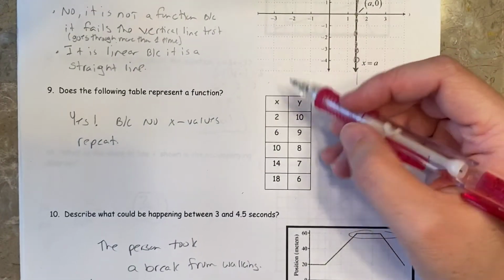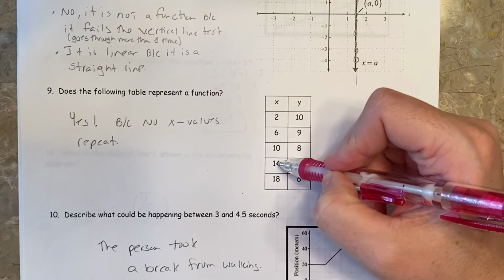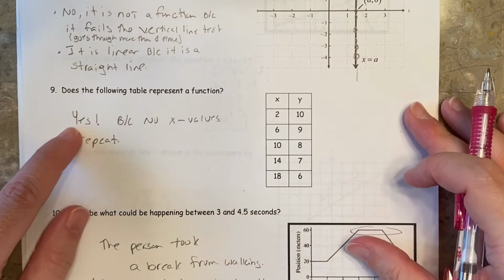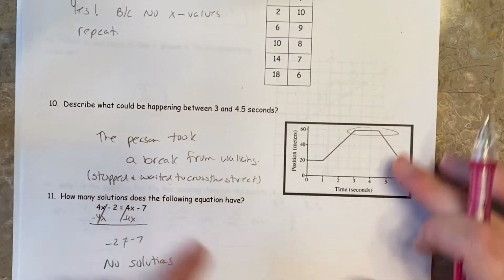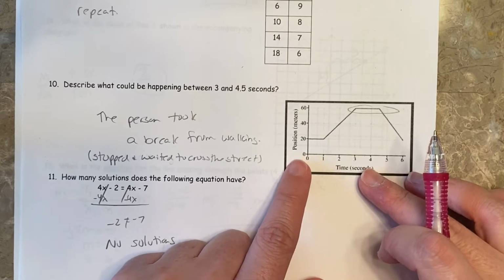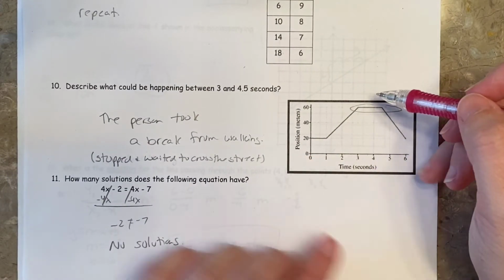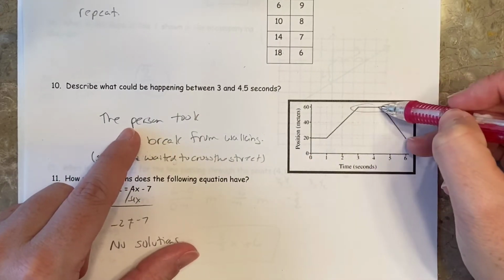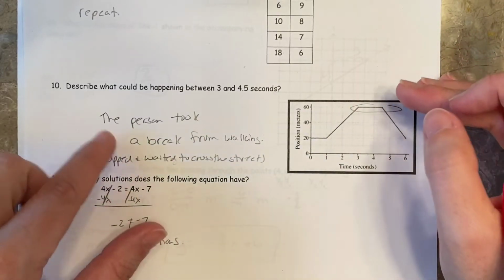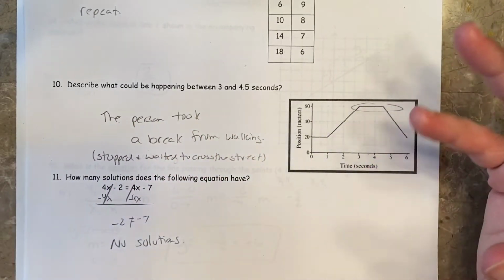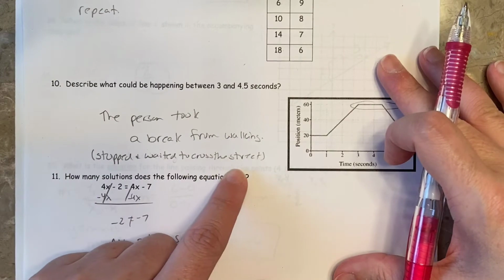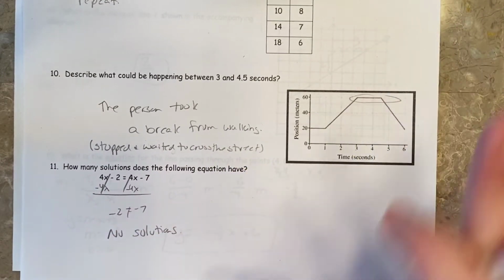Number 9, is it a function? Well, let's look at those x values. 2, 6, 10, 14, 18. Nothing repeats, so we are good to go. It is yes. Number 10, our time and our position. So here, her position is not changing, which means they're not moving. So I put the person took a break from walking or whatever they were doing, stopped and waited to cross the street, whatever you want to say, just say they're not moving.